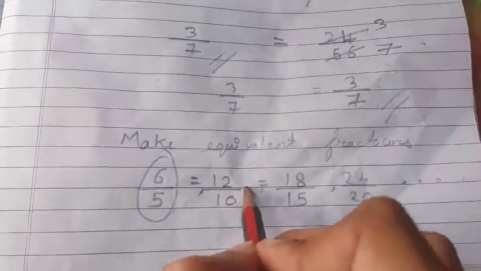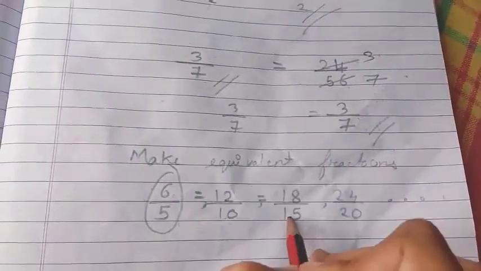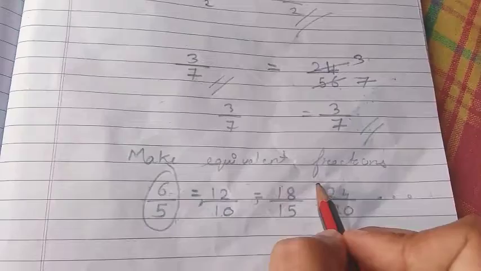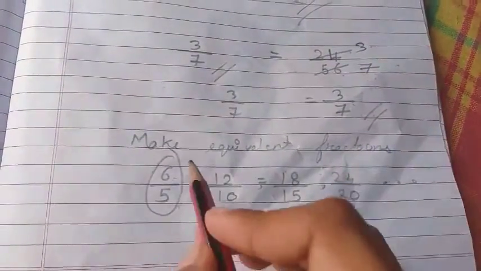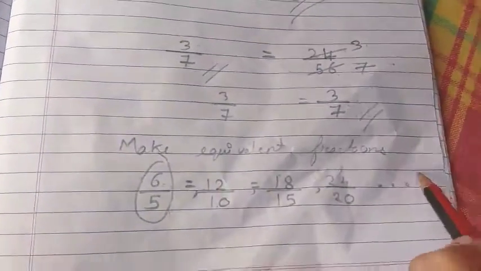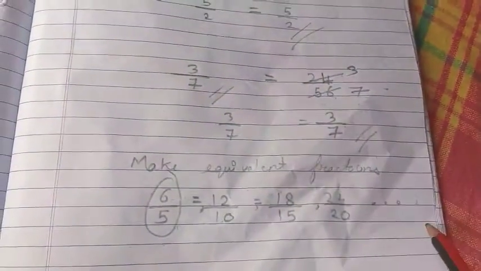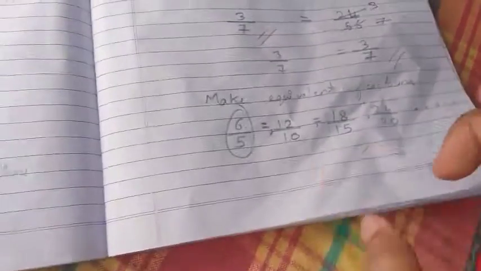6 2s are 12, 5 2s are 10, 6 3s are 18, 5 3s are 15, 6 4s are 24, 5 4s are 20. Similarly write the tables. Write the table of the numerator in the numerator, write the table of the denominator in the denominator. In this way you can make the equivalent fractions of whatever fraction you want.